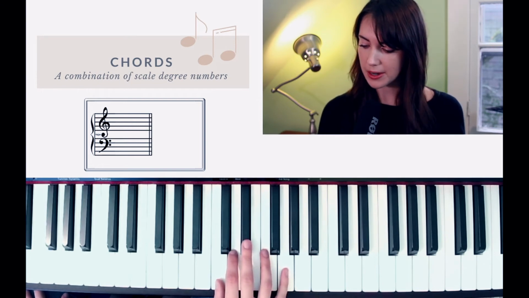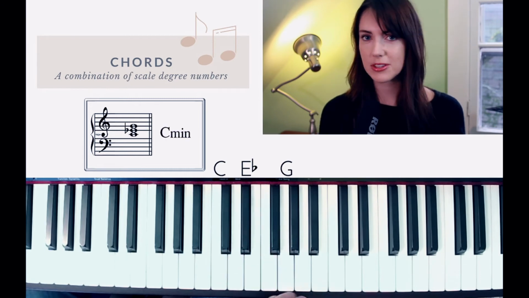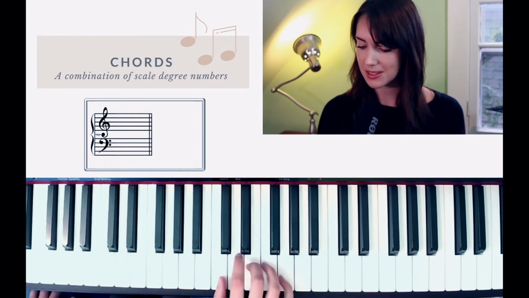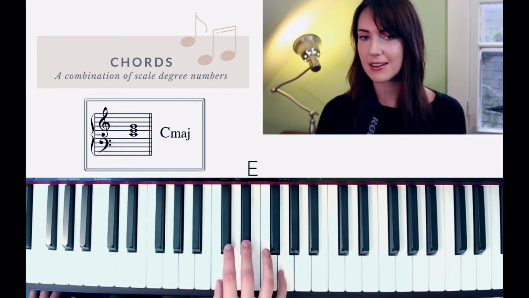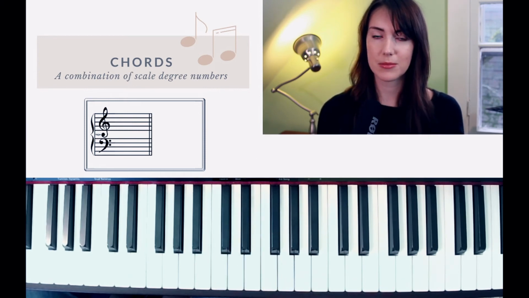So your minor chord, your C minor chord, sounds like this. Let's hear them back to back so you can hear the difference in sound. Major and minor. This applies for any key on the piano as well.